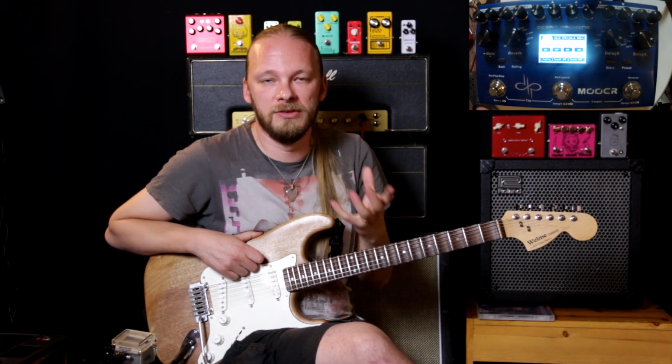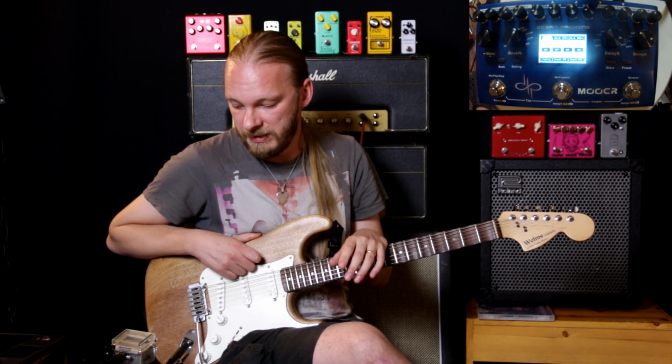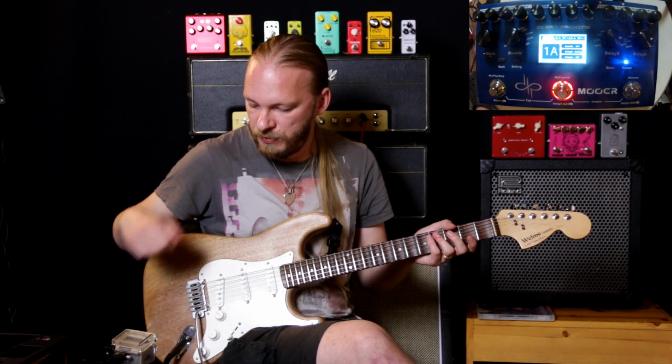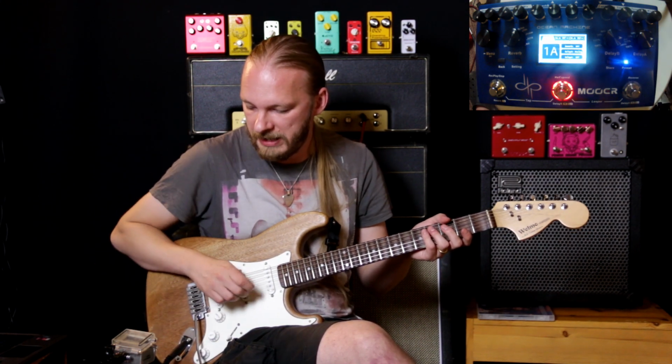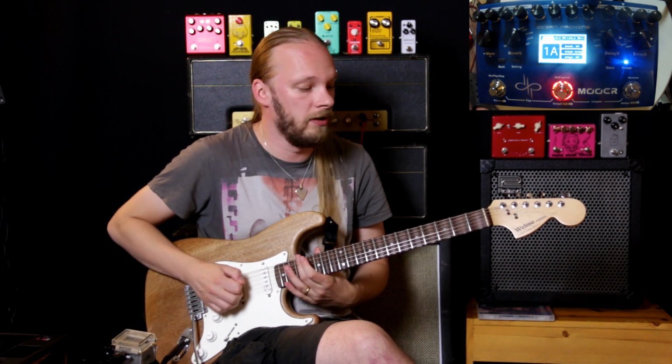The interface is intuitive, even though it has a bunch of different knobs. They do what they say on the tin, and it's really easy to use. Now, I programmed a couple of presets the other day. Let's just see, here's preset 1, which is just an analog delay.